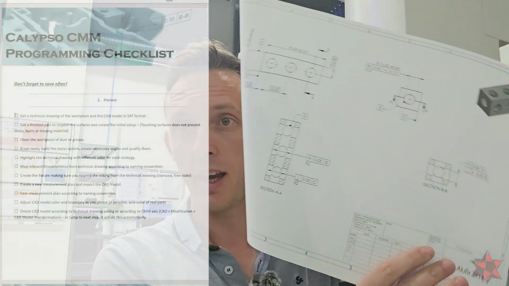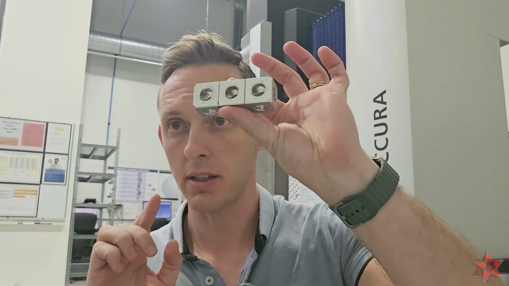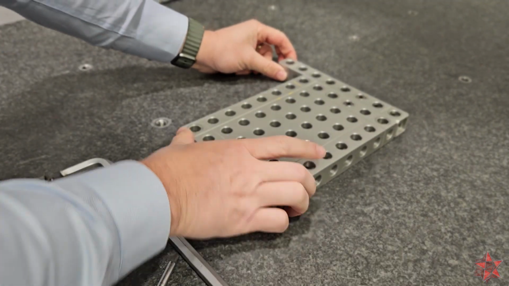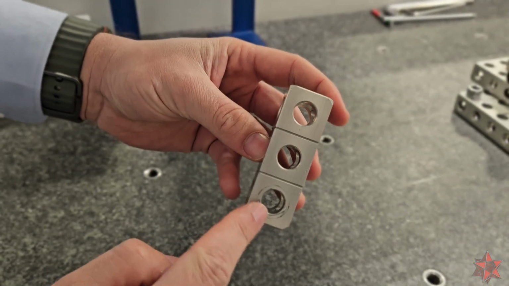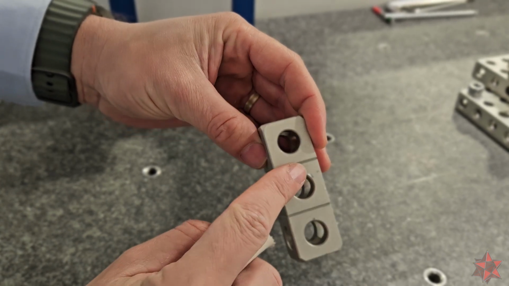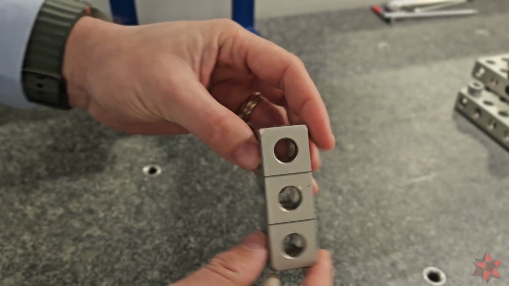Let's get started with preparation. This is where most people rush in and create problems later. First, I always ask for three things: a technical drawing, like I have right here, a CAD model, and one actual part that I have right here. The actual part is used to prepare the initial setup. Usually, I do this to see if the CAD and the drawing match the actual part, and to see if tool-related problems like burrs, dents, or deformations are present on the part.